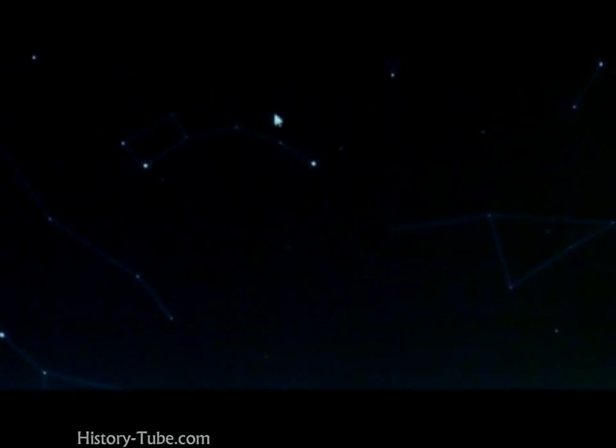And if you can follow my cursor, you see that I'm pointing to Polaris right there. This is Ursa Minor, or the Little Dipper. That is the end of the asterism right there. If we go ahead and draw our equatorial grid, you're going to notice something that's really neat here. This point right here is the celestial North Pole.